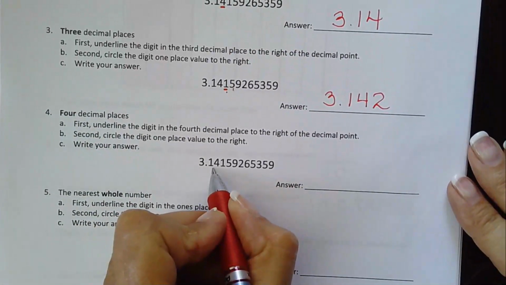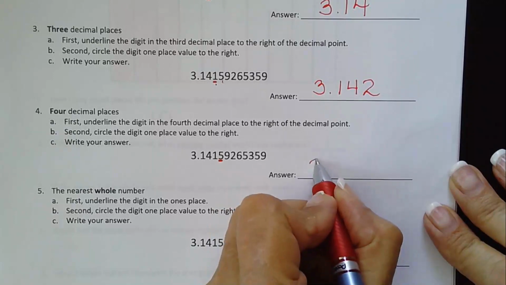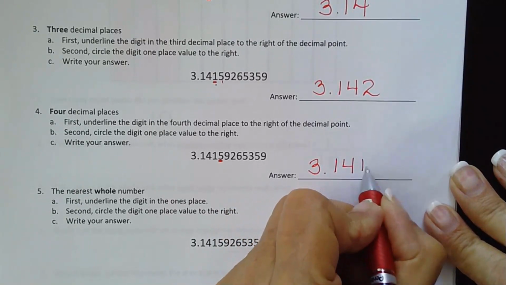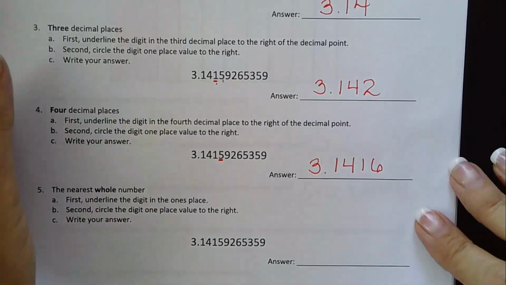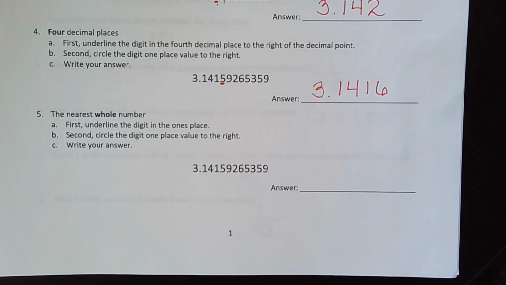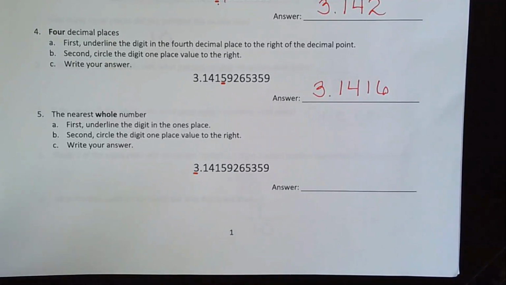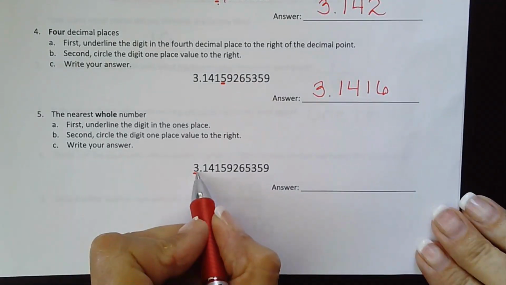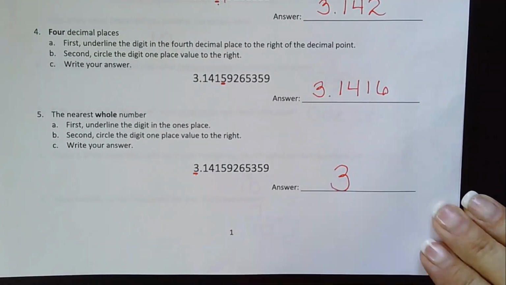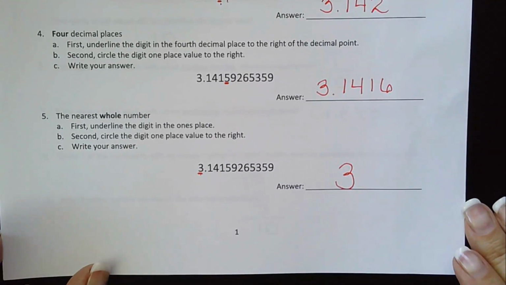4 decimal places, 1, 2, 3, 4. 5 followed by a 9 says make it 6. So 3.1416. And go ahead and do the next one. Nearest whole number. Whenever it's a whole number, that means it's in front of the decimal. So this is our whole number spot. So our only choice is, does it stay 3 or become 4? Same process, it's followed by a 1, so it stays 3. That is a whole number because it has no decimal places. So it's just 3.